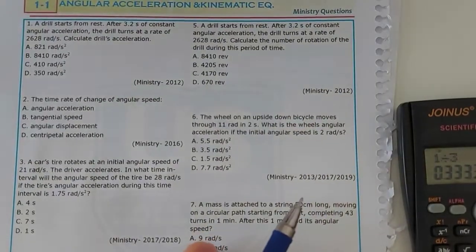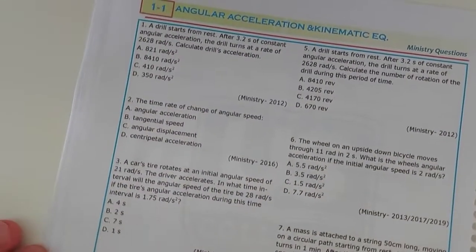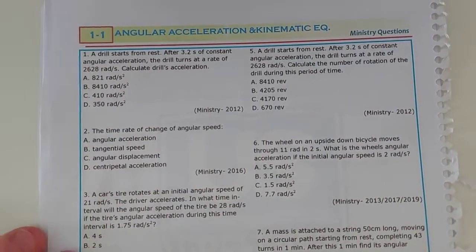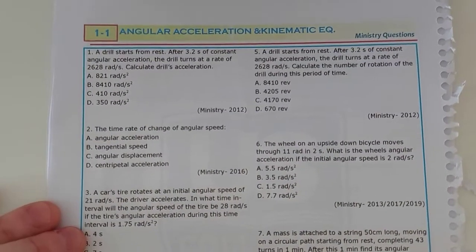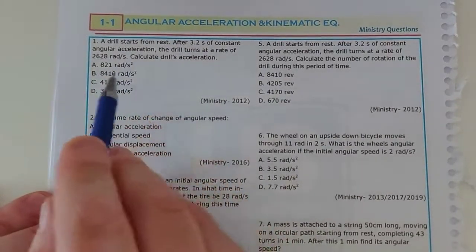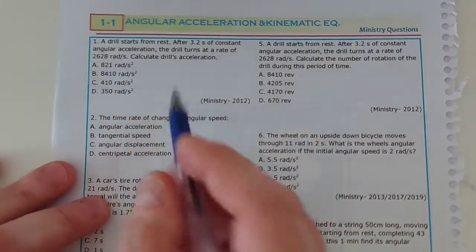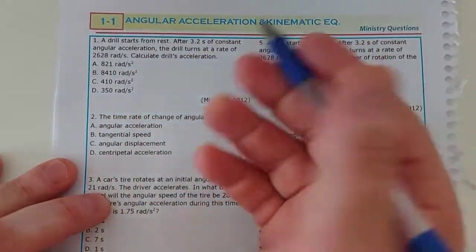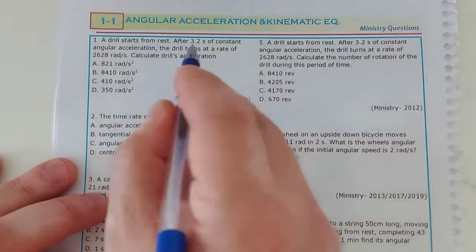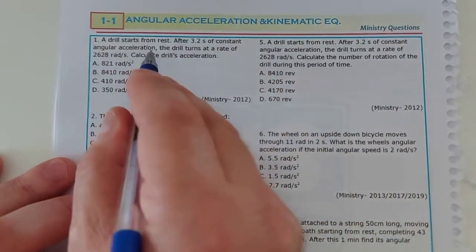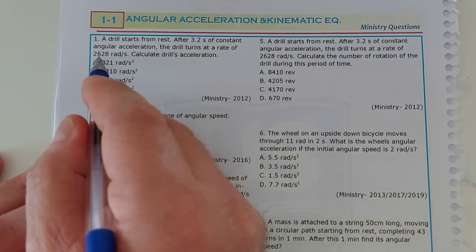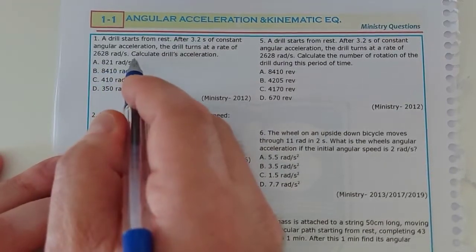And I will continue with the questions. There are a few questions about angular acceleration and kinematic equations of the ministry exam question. The first one is a drill starting from rest. Starting from rest means it accelerates later, of course. So after 3.2 seconds of constant acceleration, so speeding up, the drill turns at the rate of 2,628 radian per second. Calculate the drill's acceleration.